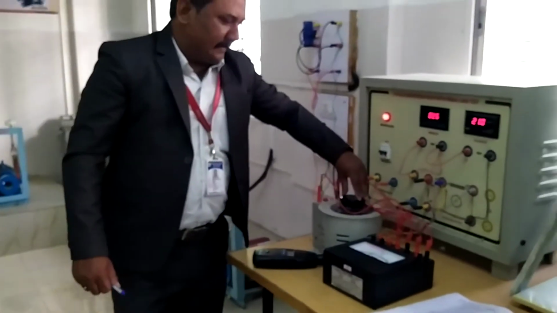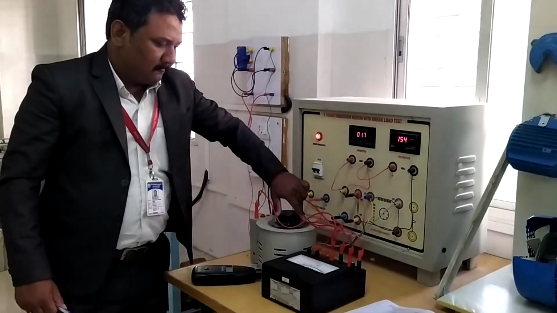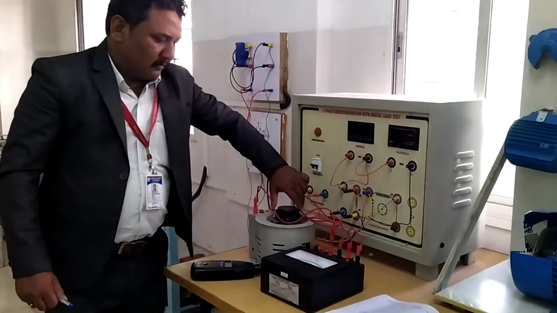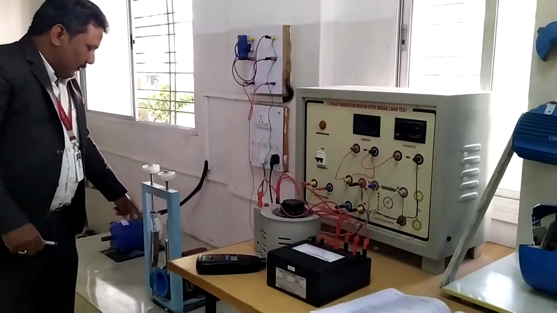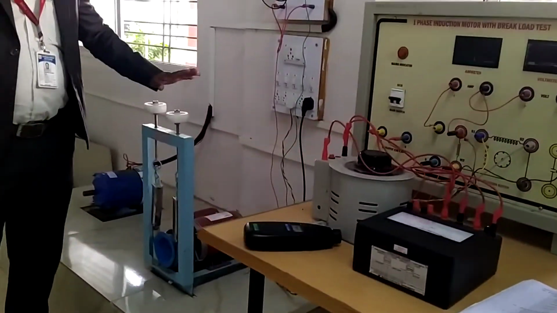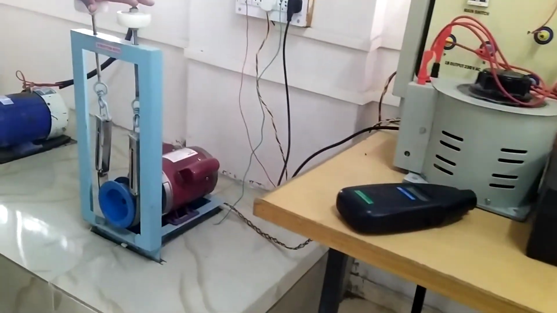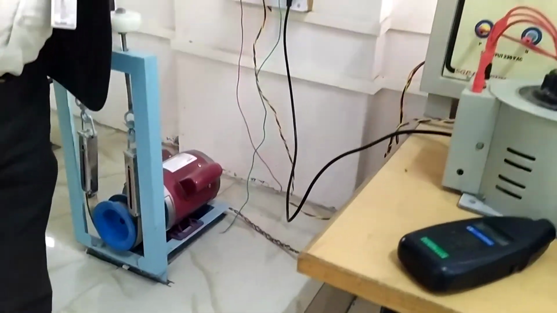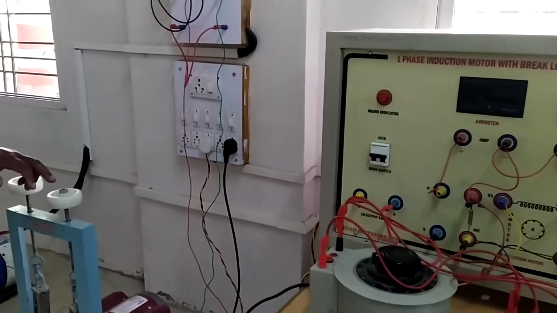Now gradually decrease the supply voltage, and see the motor smoothly comes to a stop. Then switch off the main supply.